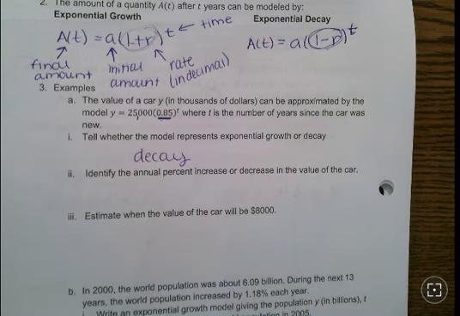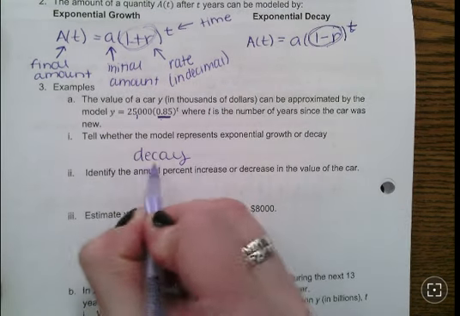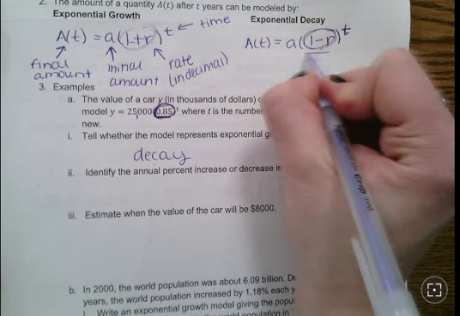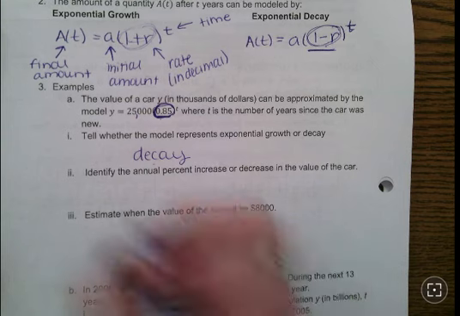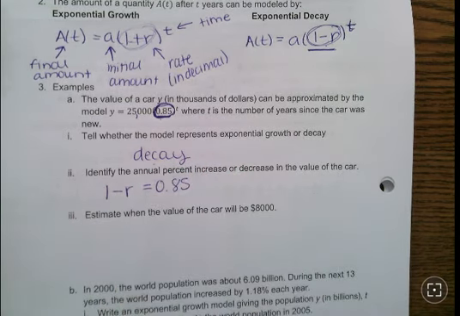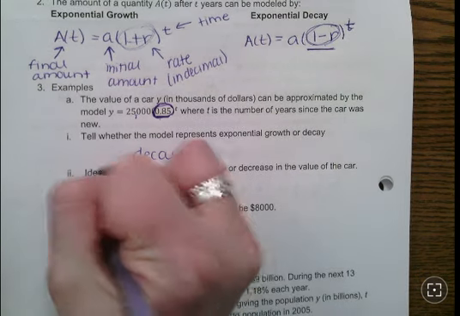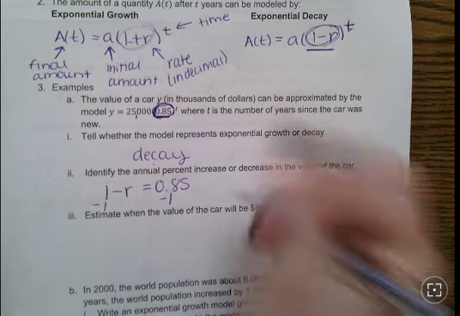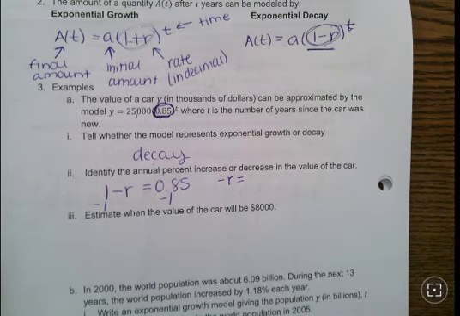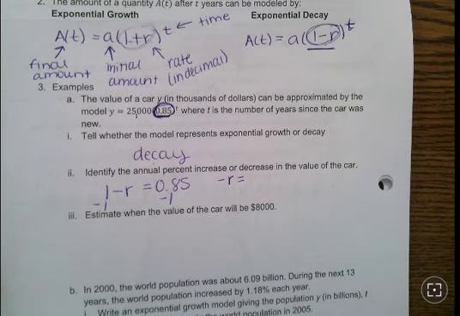And so then it says, identify the annual percent increase or decrease. Okay, so if we know that it's decay, we know that what's on the inside is equal to 0.85, but we know that what's on the inside is also equal to 1 minus r, then those two things must be equal. Basically, I'm asking you how far away from 1 is 0.85. And so if we solve for r, we subtract 1, you're left with negative r equals, and then 0, hold on, I lost it.